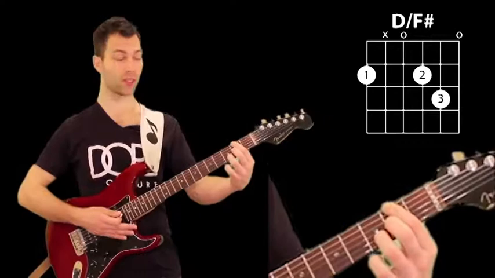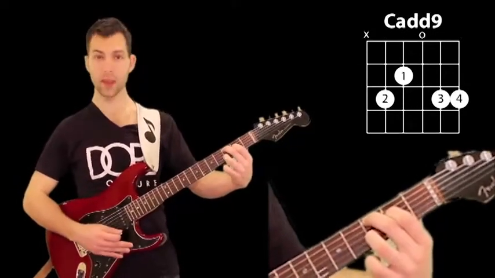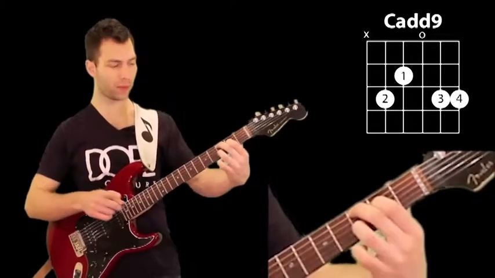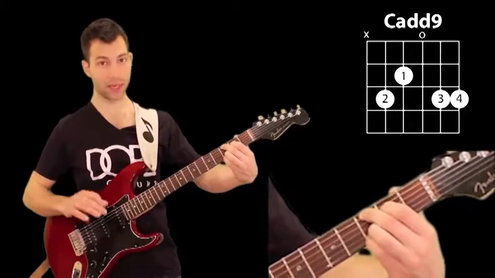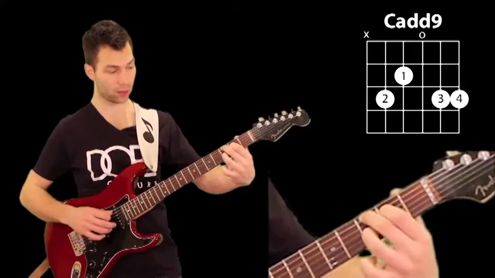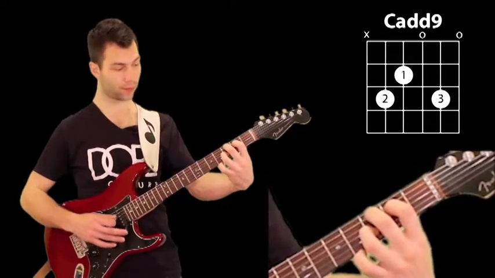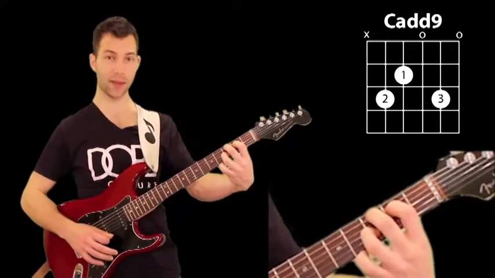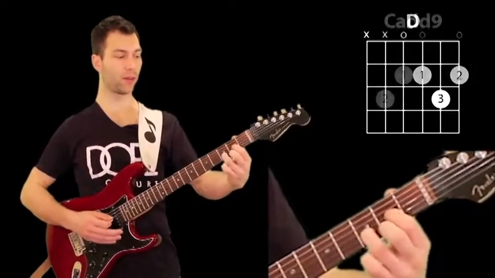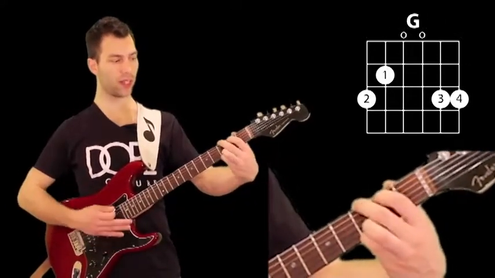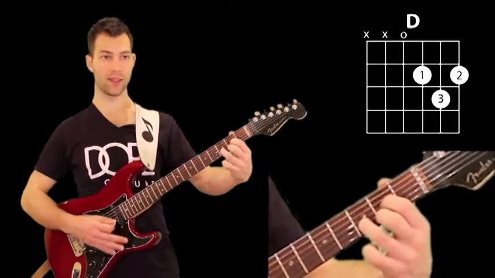The rest of the chords in the song you know already. We have C add 9. I'm going to play it a little differently than we played it before. So instead of keeping the pinky back here like we have done, I'm not going to do that. I'm going to take it off, and it's going to be like this. Okay? You can play with the pinky if you want. And then we have D chord. So our chords, G, D over F sharp, C add 9, D.